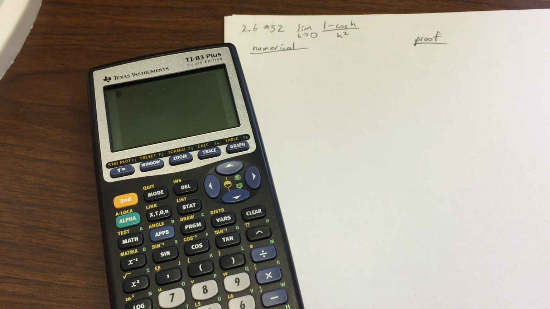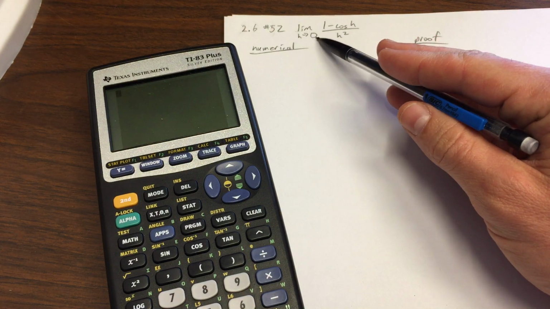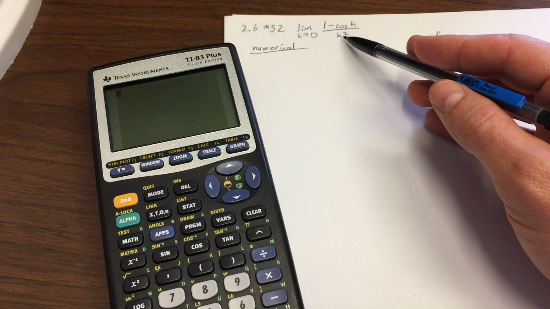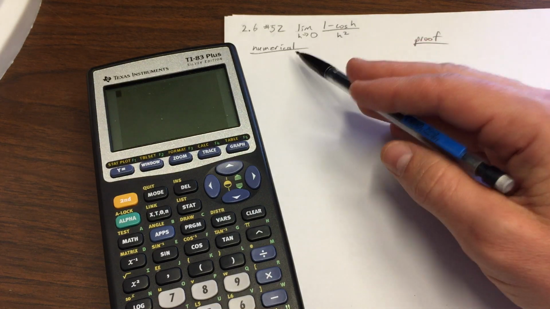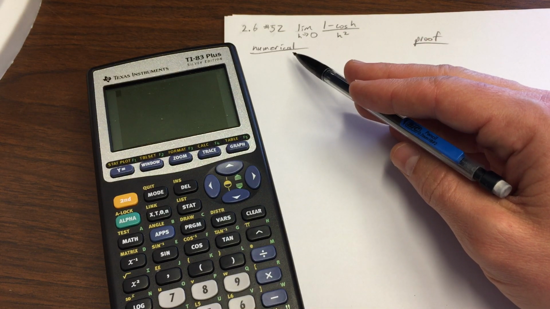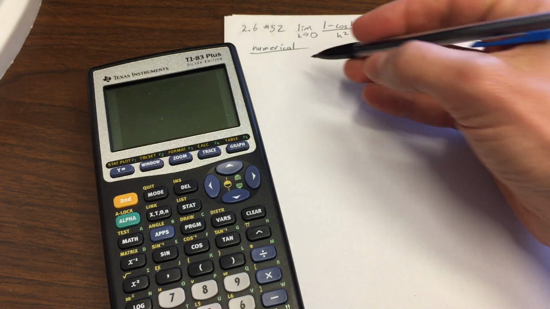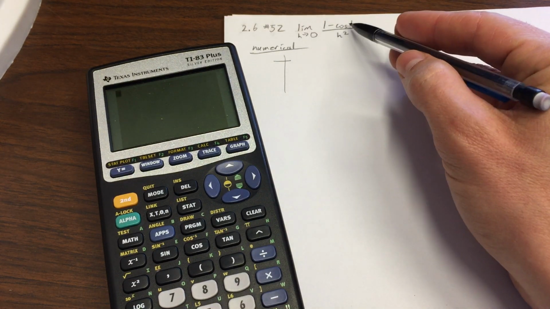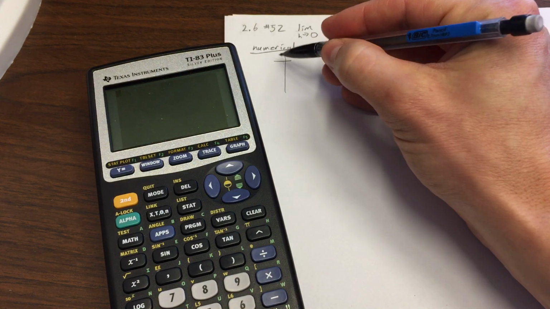Okay, here's some work on problem number 52 in section 2.6. This is about looking at the limit as h goes to 0 of 1 minus the cosine of h, all divided by h squared. It says first to take a look at numerical approximation. So remember, limits are near, not at. If you plugged in 0, you'd have undefined.